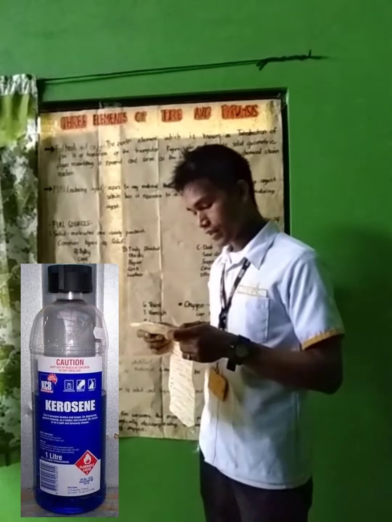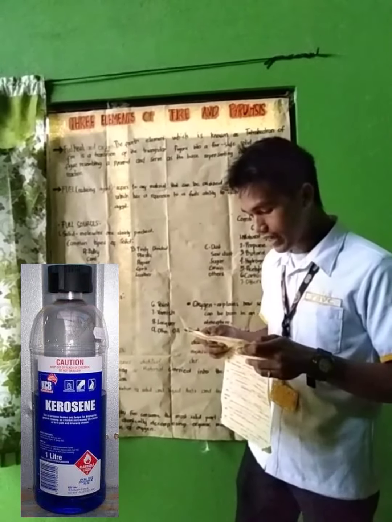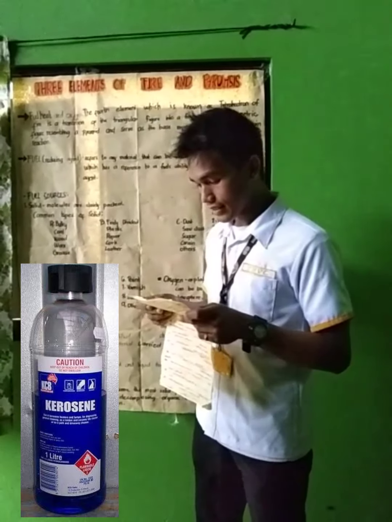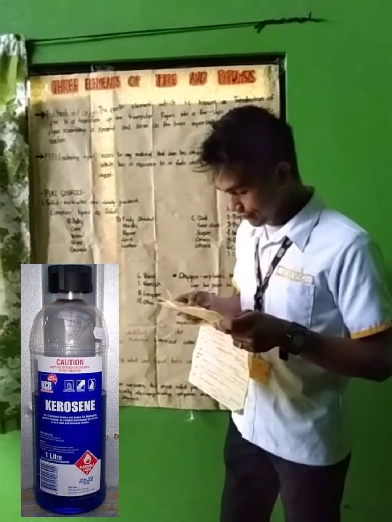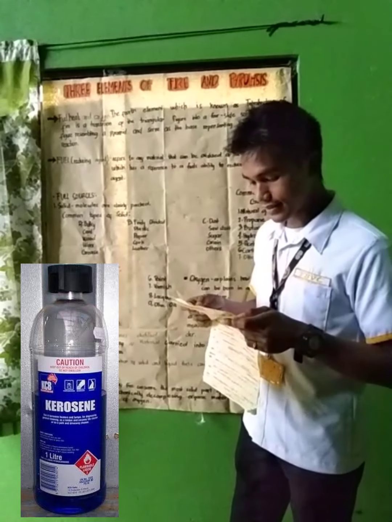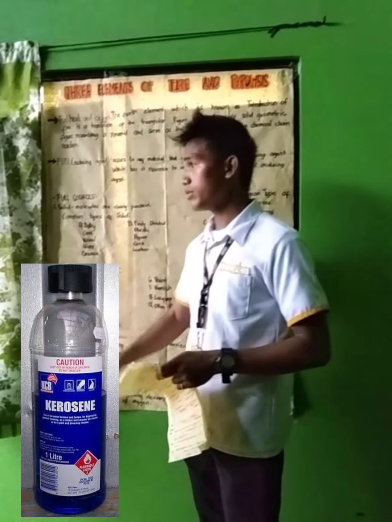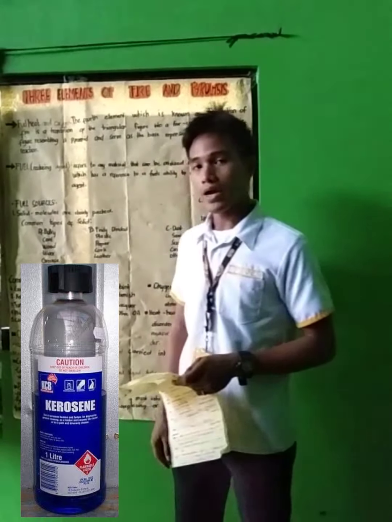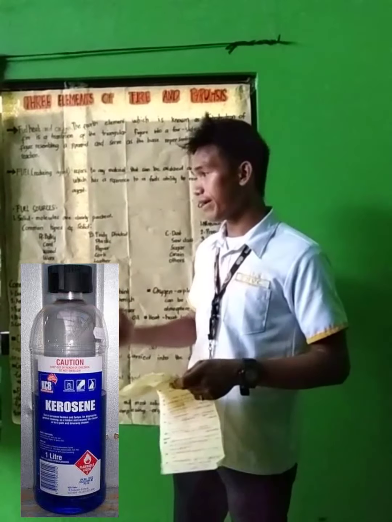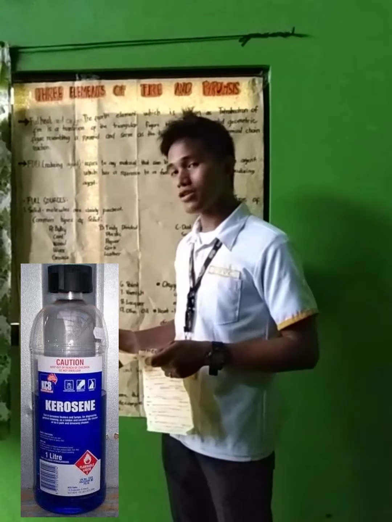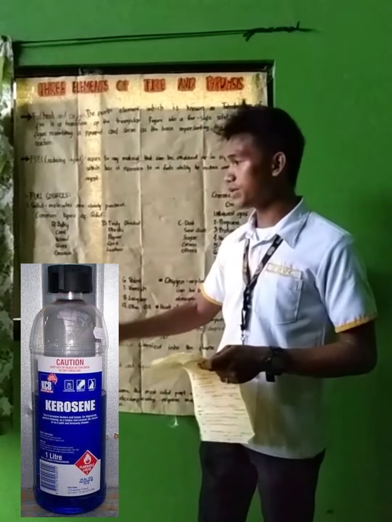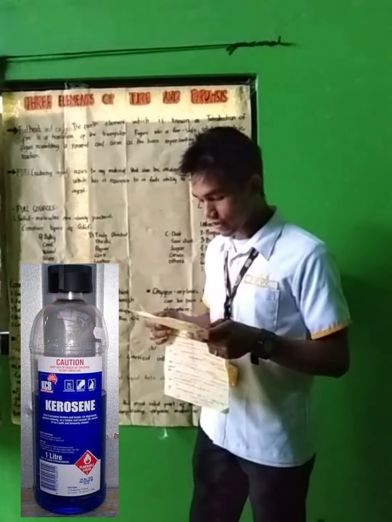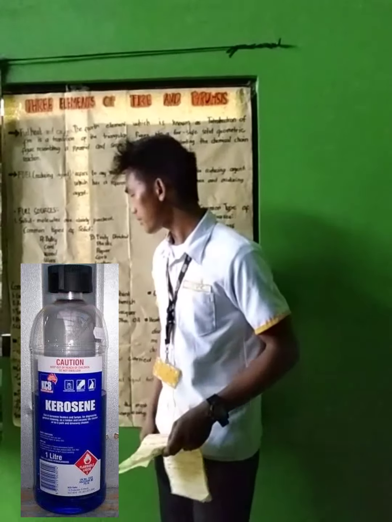Next, kerosene. A low viscosity, clear liquid formed from hydrocarbons, commonly used as a fuel such as in lamps, and even for jet engines. Kerosene is most commonly used for making fire in an oil lamp. So it supports the fire in the oil lamp. That is the usage of kerosene. But kerosene is also used for jet engines and even as a solvent for grease and insecticides.